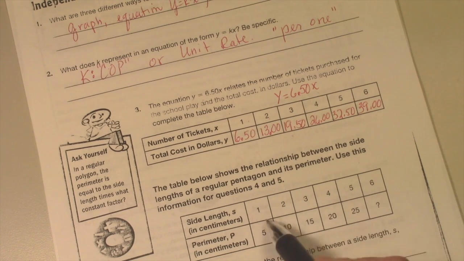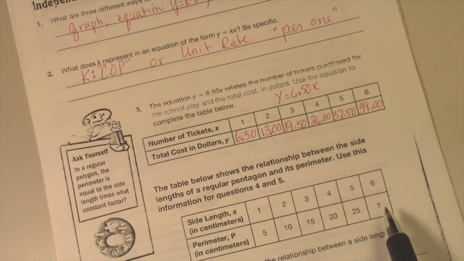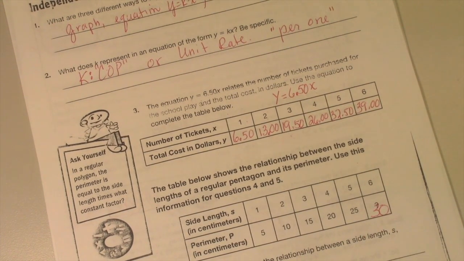Oh, so let's see if there's a pattern. 1, 2, 3, 4, 5. So it goes up by 1. And the bottom row, 5 to 10 to 15. So it's going up by 5. So the next one here, simple, has to be 30, right?